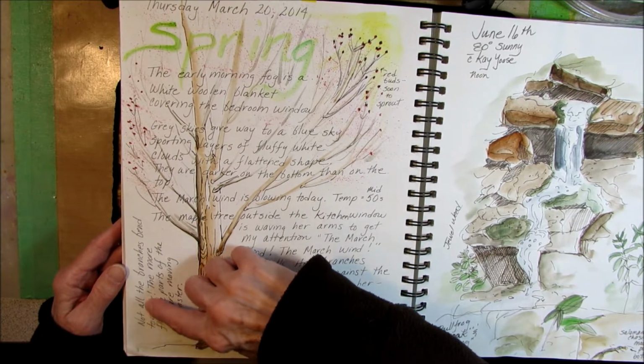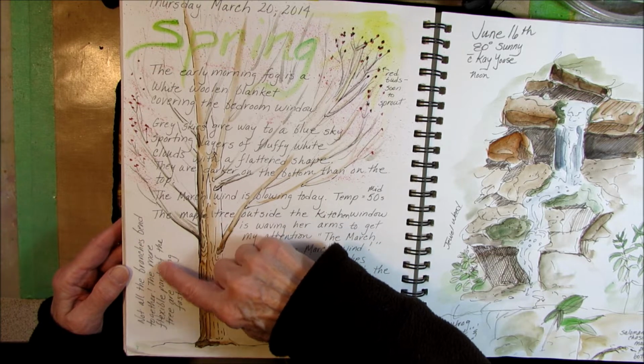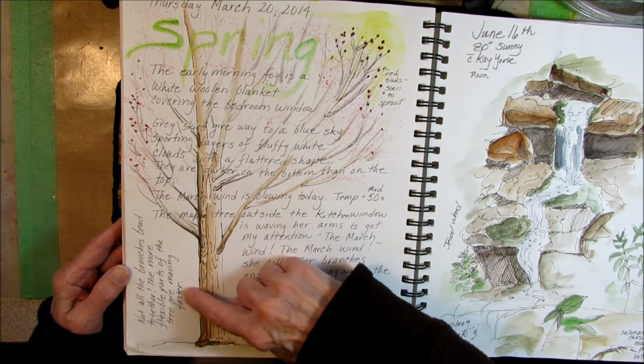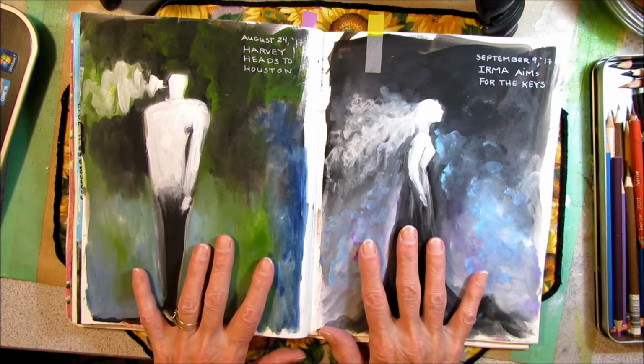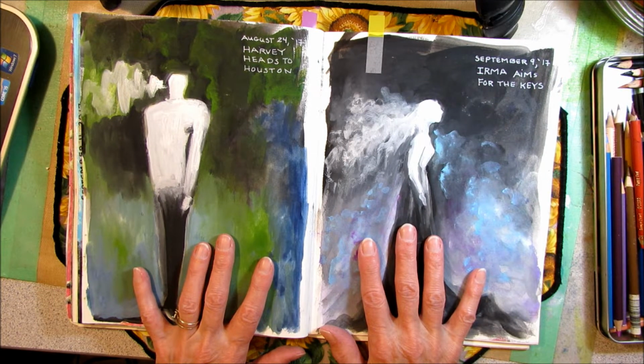I made a little note here. Not all the branches bend together. The more flexible parts of the tree are moving faster in the wind. And in 2017, we had 2 hurricanes.